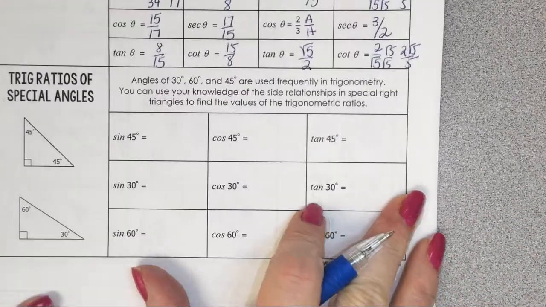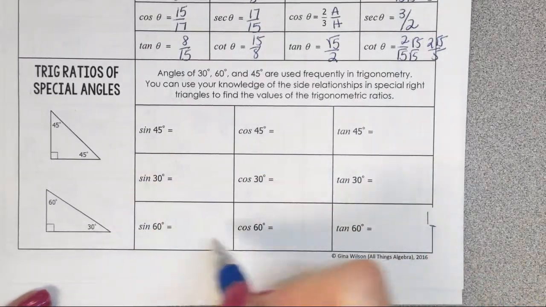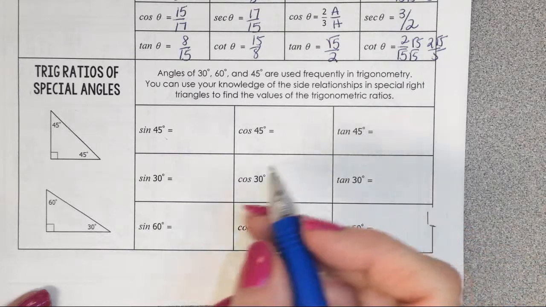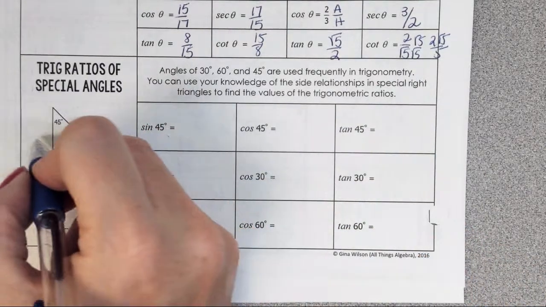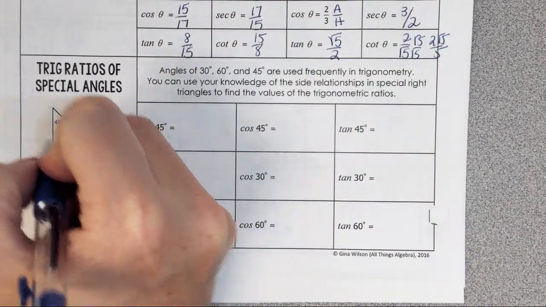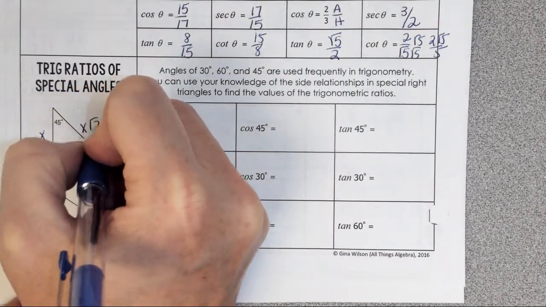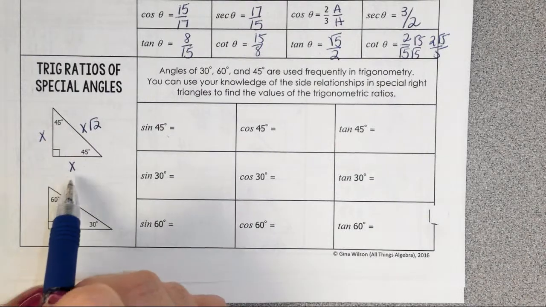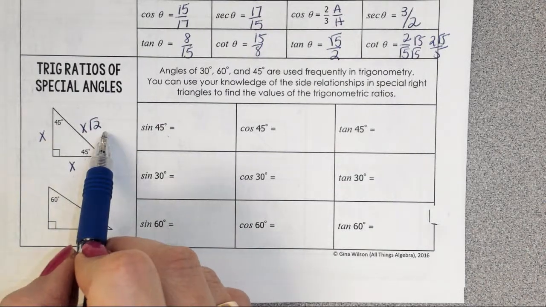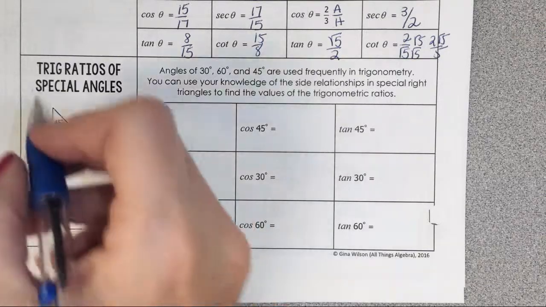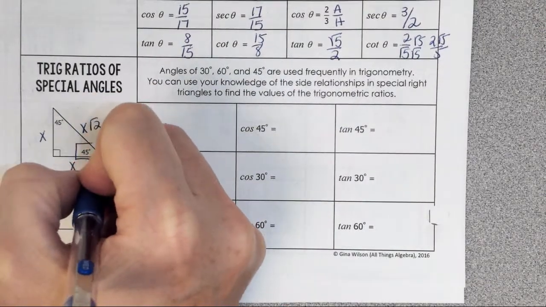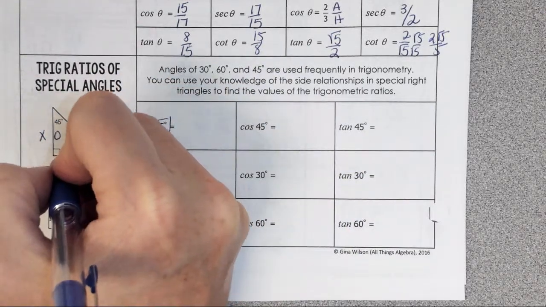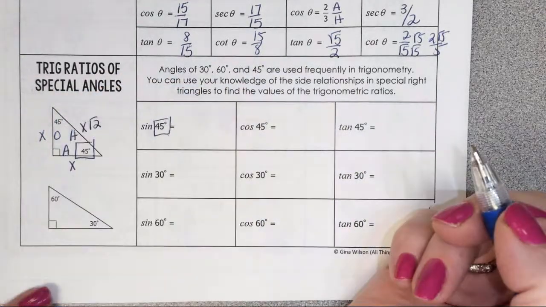Okay, the last thing we're doing is finding the sine, cosine, and tangent for 45s and 30s and 60s. Here's how we do this. We know every 45, 45, 90 has to go x, x, x radical 2. It might be 5, 5, 5 radical 2. It might be 4, 4, 4 radical 2. It always goes that way. So here's going to be for my 45-degree angle. There's my angle. This is going to be opposite. This would be adjacent, and this would be hypotenuse.